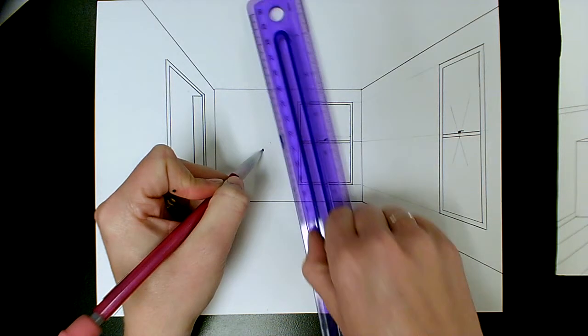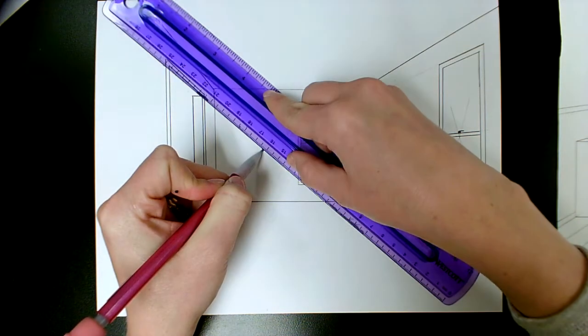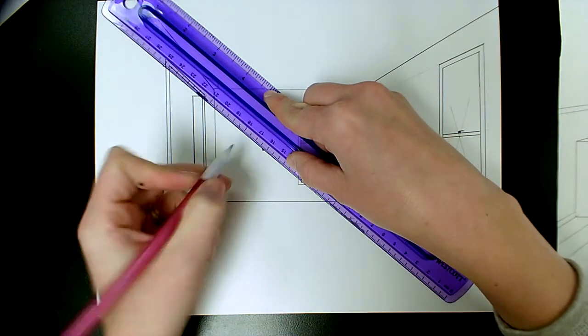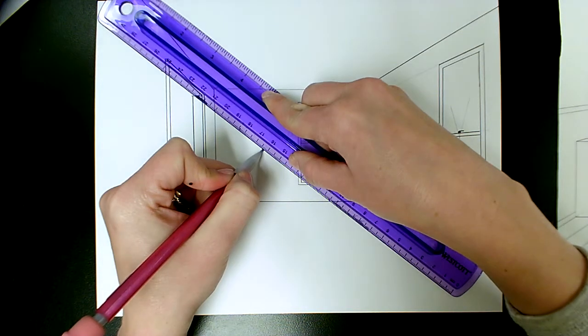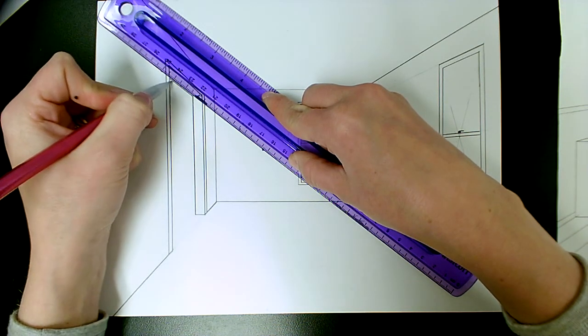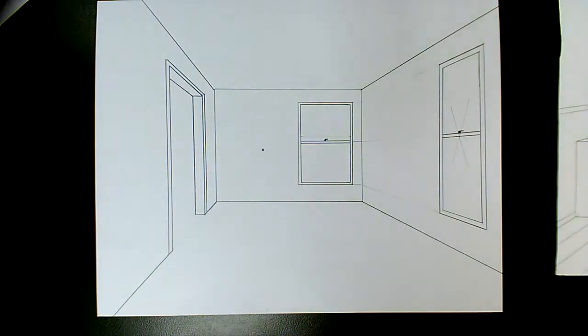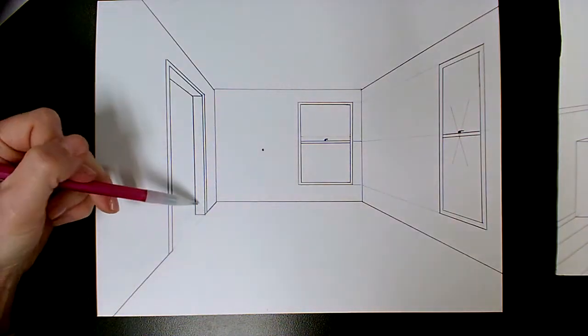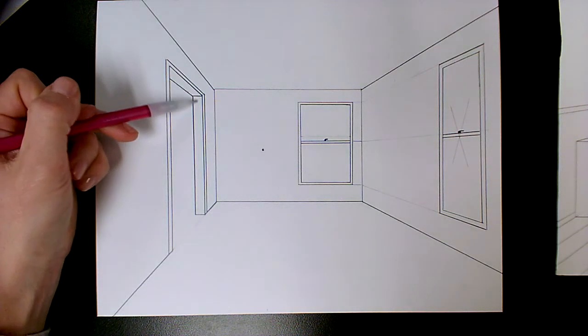So I'm going to line my vanishing point up with this little corner. And I'm going to fill it in from that corner up until it disappears. And now we have a completed door jamb. We can see the interior wall and the interior ceiling part.